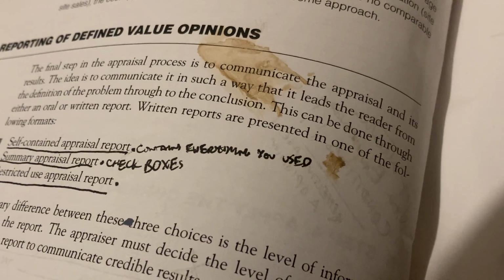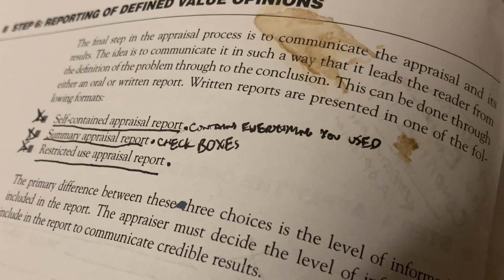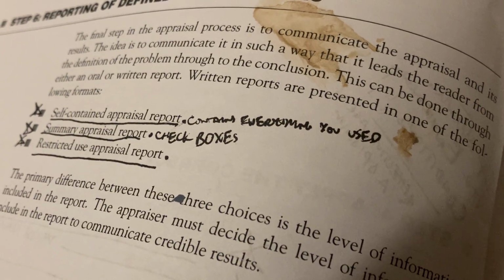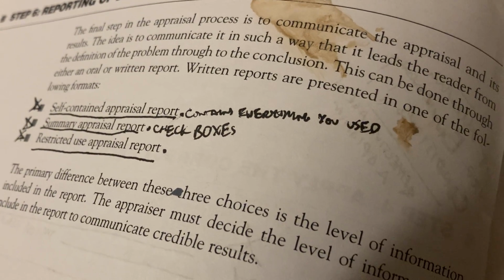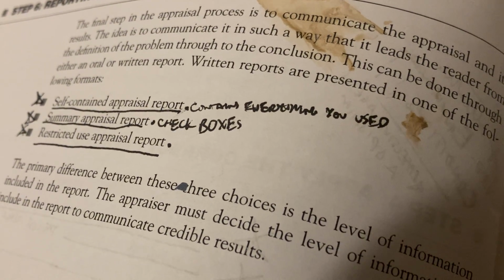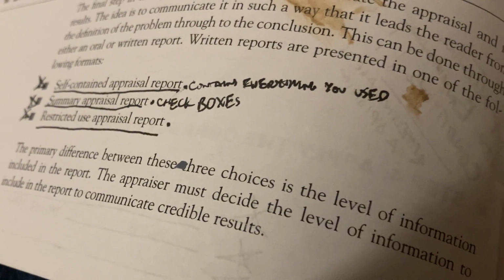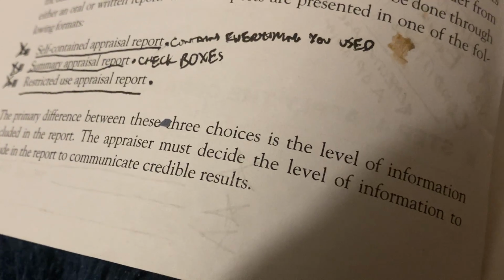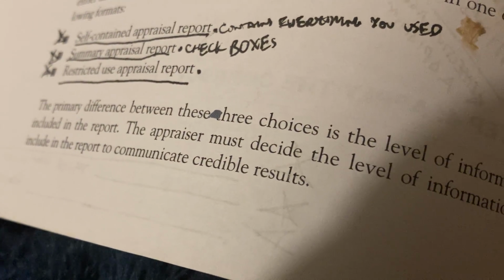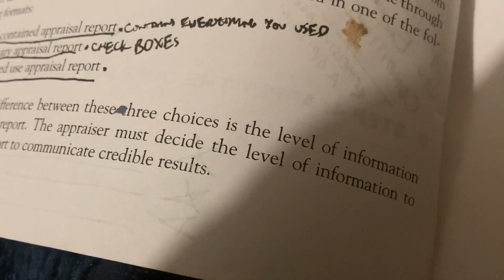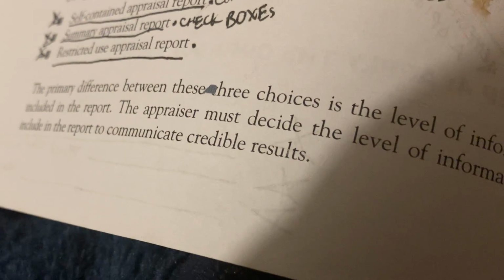Written reports are presented in one of the following formats: self-contained appraisal report, summary appraisal report, and restricted use appraisal report. The primary difference between these choices is the level of information included in the report. The appraiser must decide the level of information to include in the report to communicate credible results.